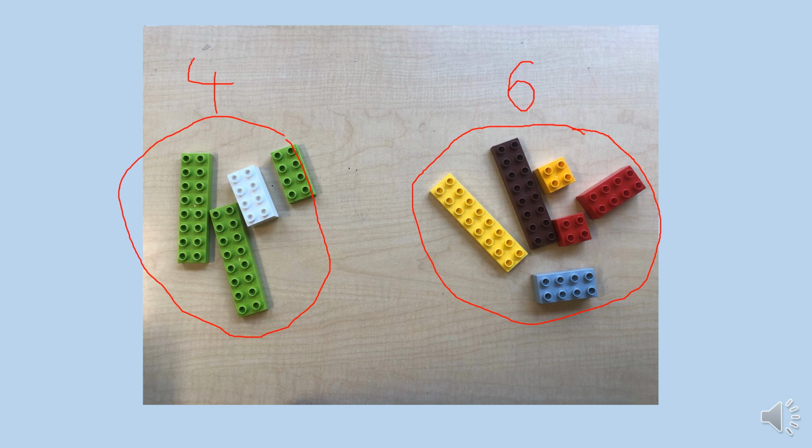Could you point to the one which shows more bricks? So which group has more bricks in it? Well done if you said this one over here because it has 6, and 6 is more, it's a bigger number than the number 4. Now when you're doing this yourselves in a minute, you can actually move the bricks to pick them up to count them, which might help you a bit better. Okay, let's look at another example then.